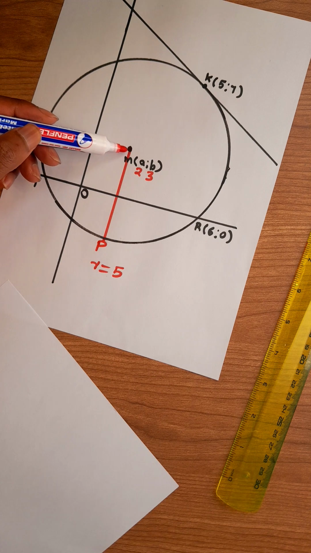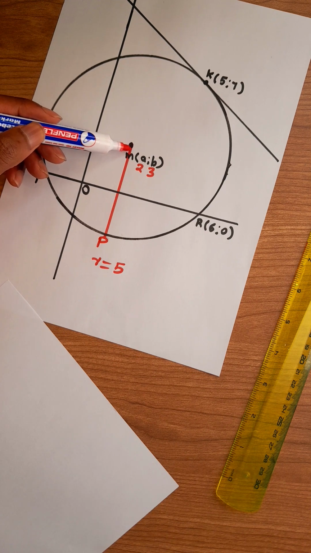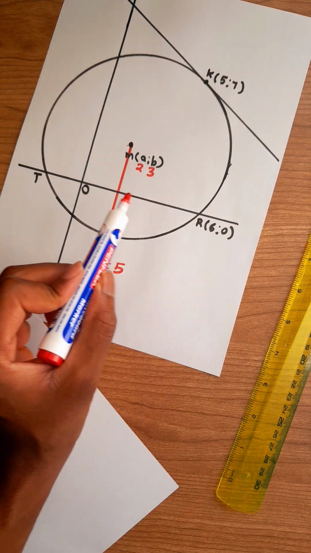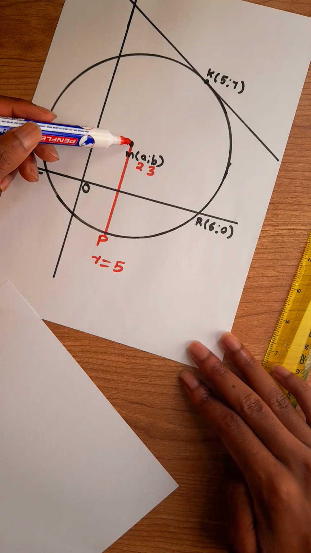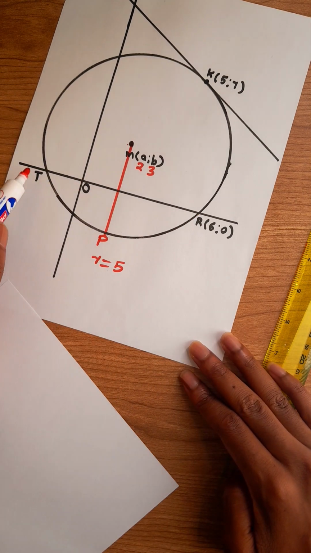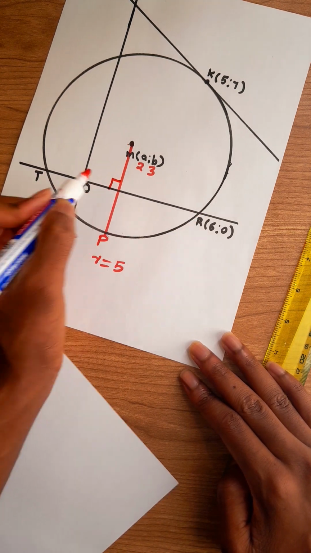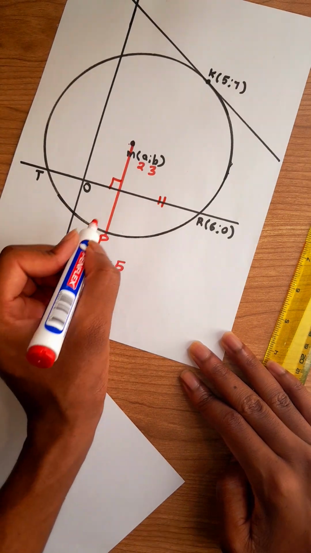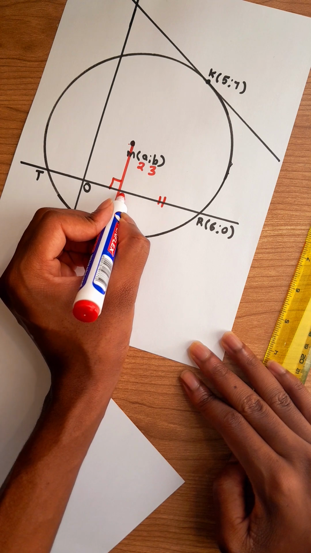Theorem number 1 says, if we have a line that is drawn from the center of the circle, because this is the center of the circle, and that line bisects the chord, it means we're going to have a 90 degree angle at the intersection. Therefore, this line, let's just call this point, I don't know, man. Let's just call it dot.